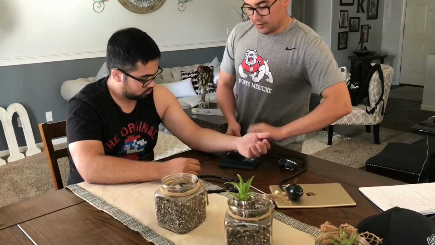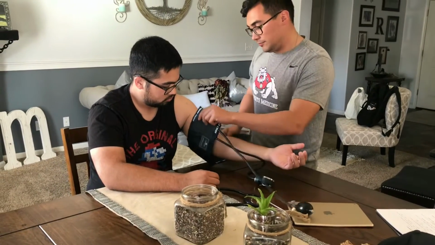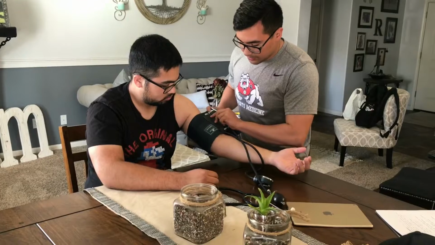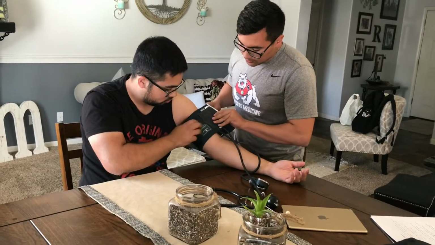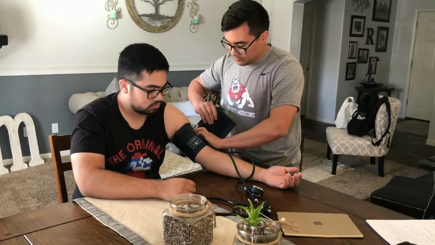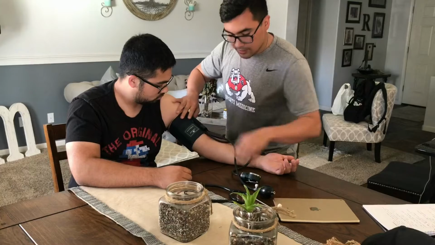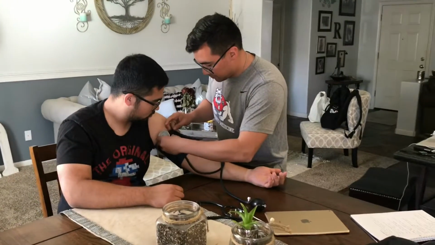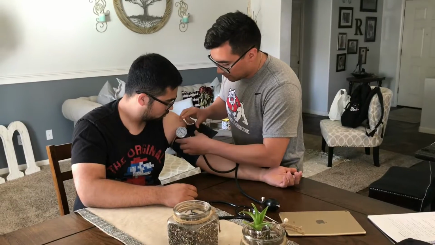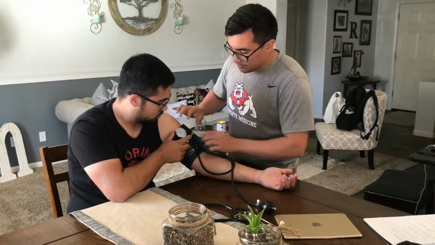I found it. Now what we're going to do is find the little artery marker on the cuff, and line it up right there. About right there. And I'm going to grab this and wrap it as tight as I can. And I'm going to grab the marker here and slip it in right here so I can look at the millimeters of mercury I am pumping.